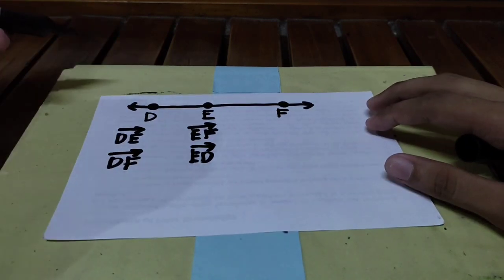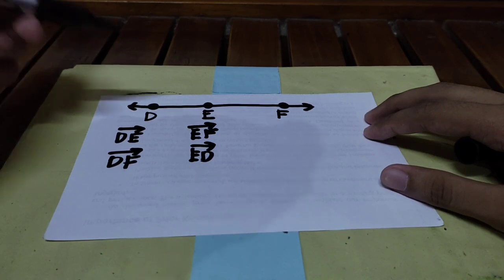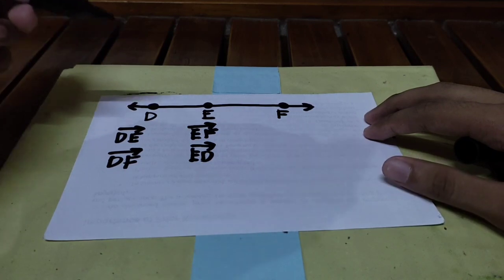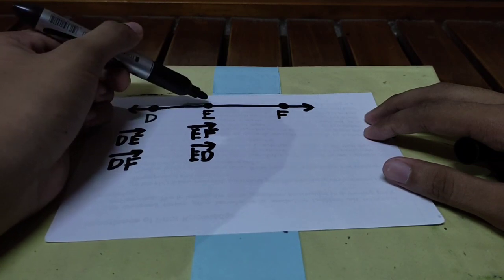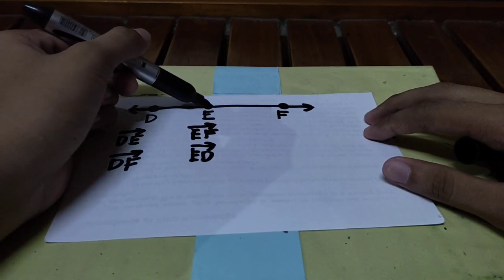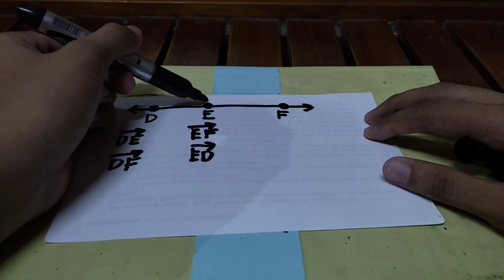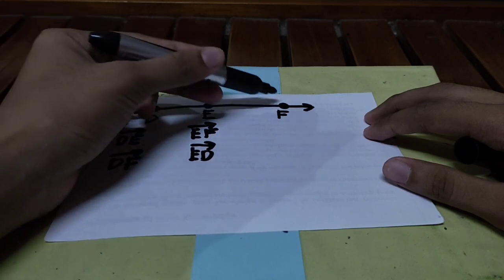Since a ray is a combination of a line and a line segment that has an infinitely extending end and one terminating end, this one is the terminating end and the extending end is the F and D.